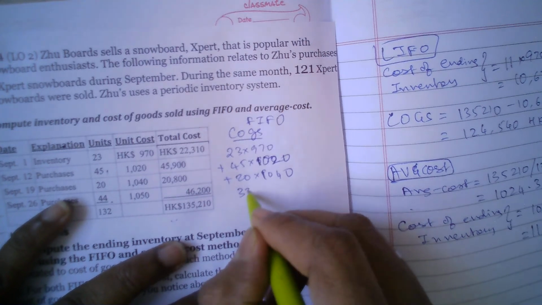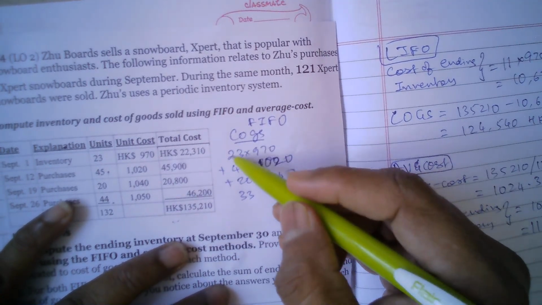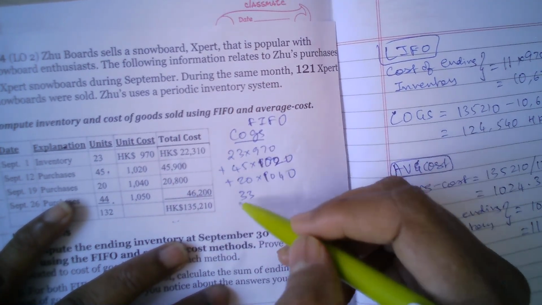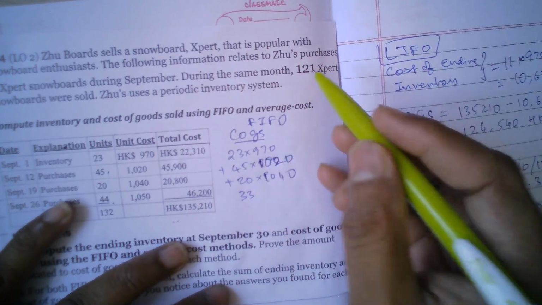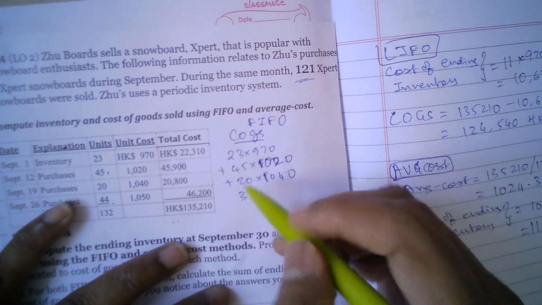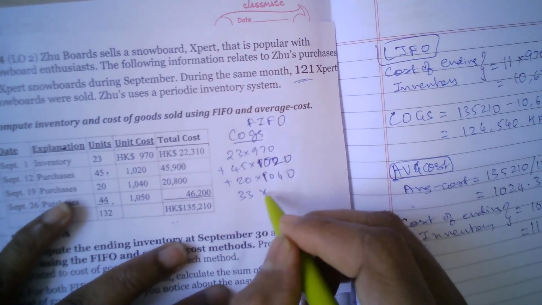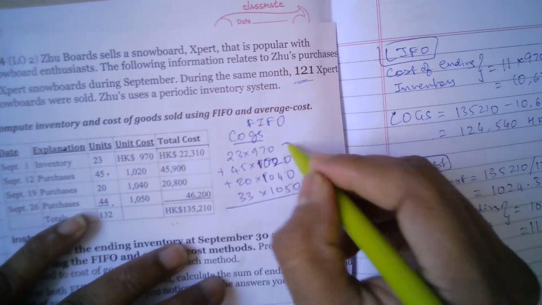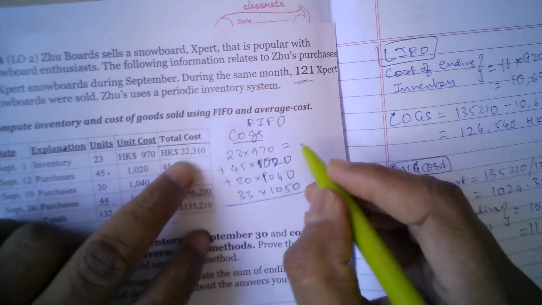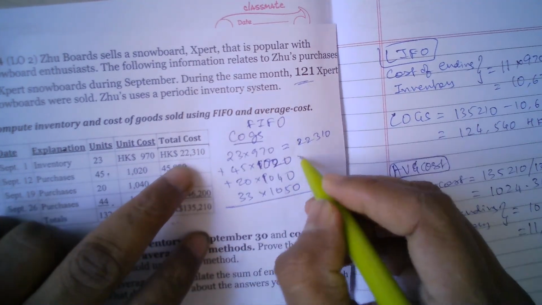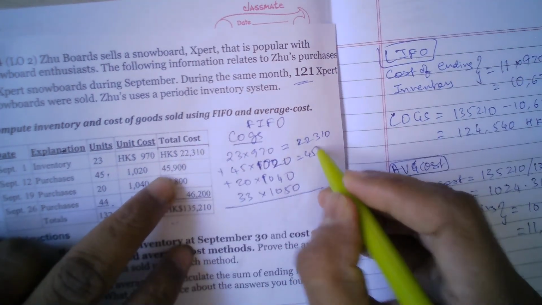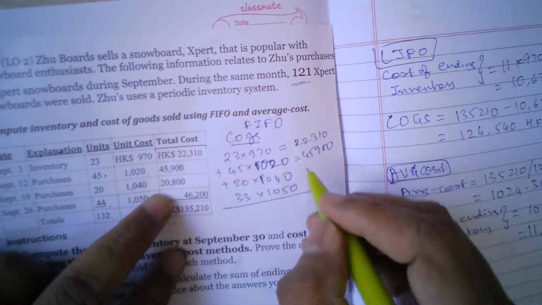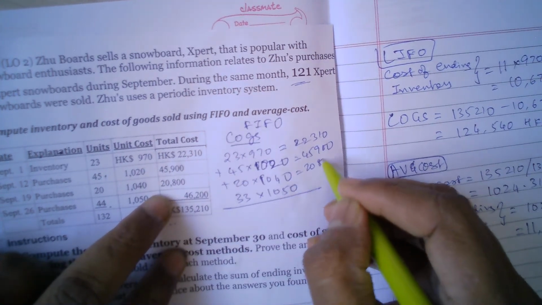So 33 are sold. If you add these, 23 plus 45 plus 20 plus 33, the total goes to 121 as your sales. So that's why here you take 33 and 1050. Let me do this calculation. Already this is known, 22310, and this one is already known, 45900, and this one is also already known, 20800.